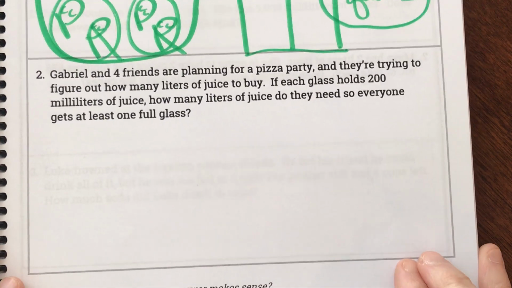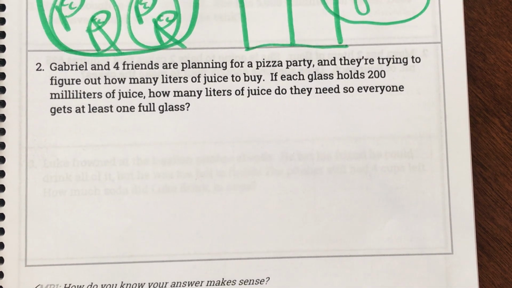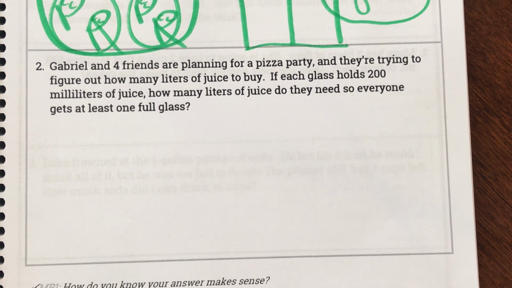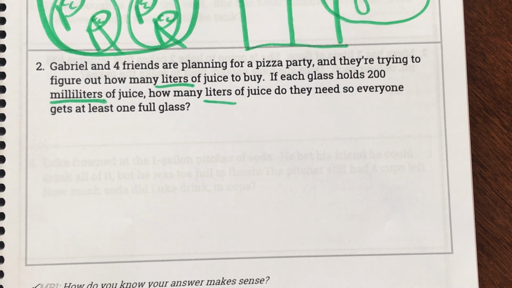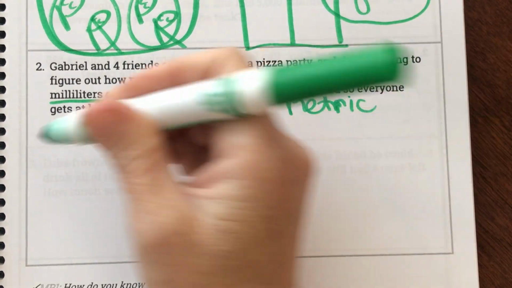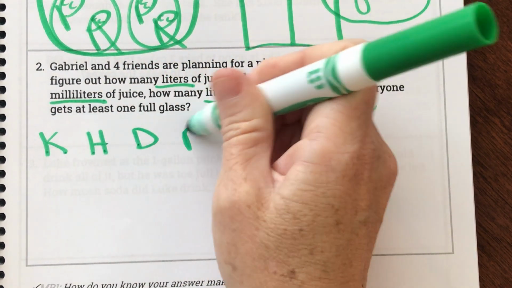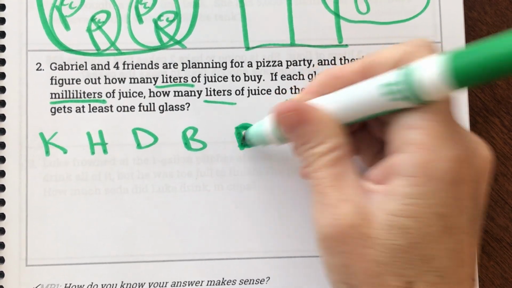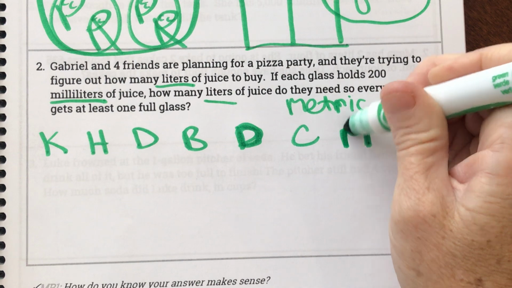Okay, let's try another one, ladies and gentlemen. Gabriel and 4 friends are planning for a pizza party, and they're trying to figure out how many liters of juice to buy. If each glass holds 200 milliliters, how many liters of juice do they need so everyone can get at least 1 full glass? Okay, there's a lot of information here, but the first thing I do know is it's a metric system problem. Okay, so I know I'm going to be using King Henry died by drinking chocolate milk, but let's figure out what's going on here.